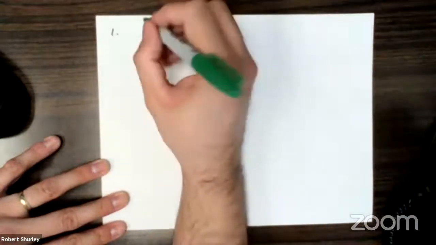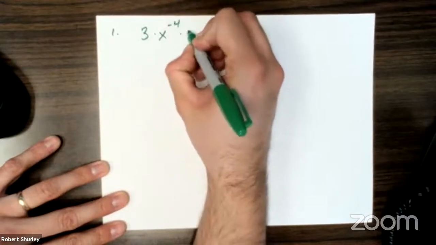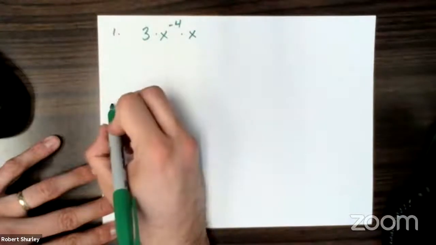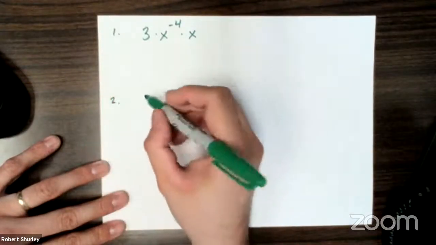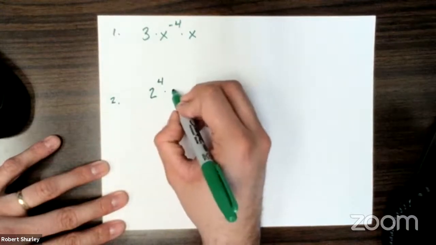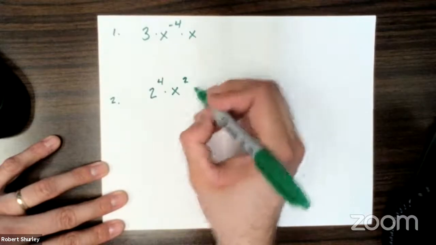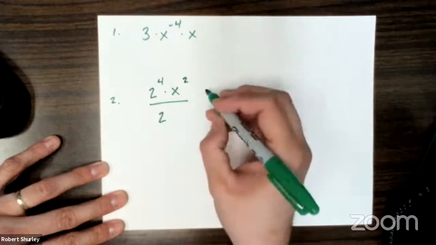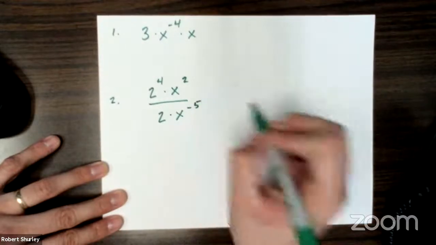Let's say for number 1, we've got 3 times x to the negative 4 times x. Number 2, let's do 2 to the 4th times x squared over 2 times x to the negative 5.